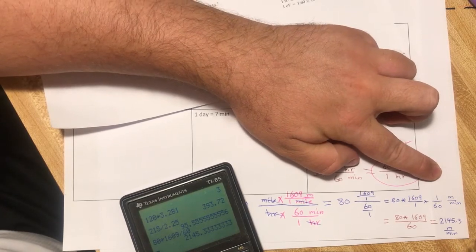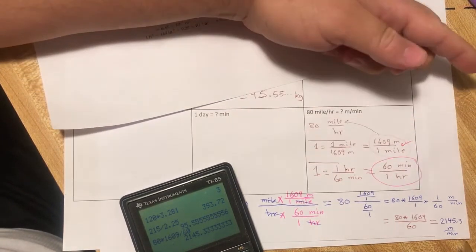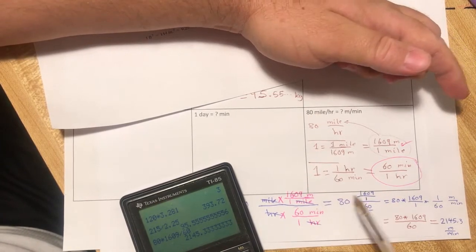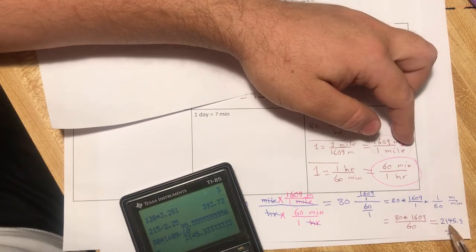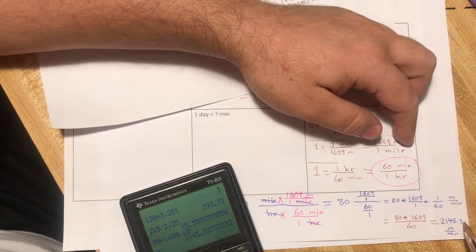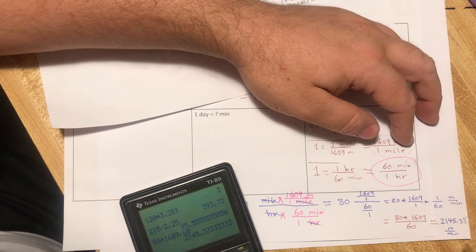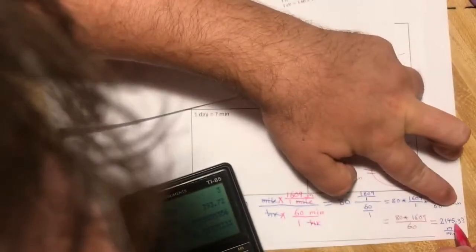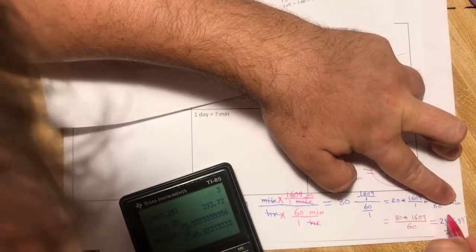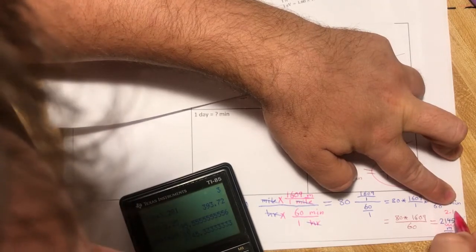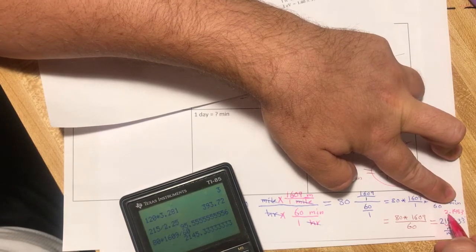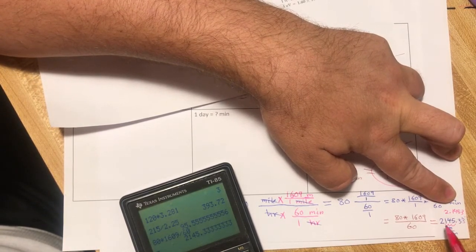That means if I am in a car moving 80 miles per hour, then I move 2145.3 and so on meters per minute. And this is equal to, if I move the decimal point 3 steps this way, 2.1453, which will be in kilometers. I have 2 kilometers point 1453.